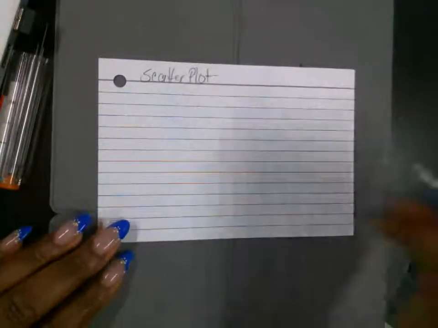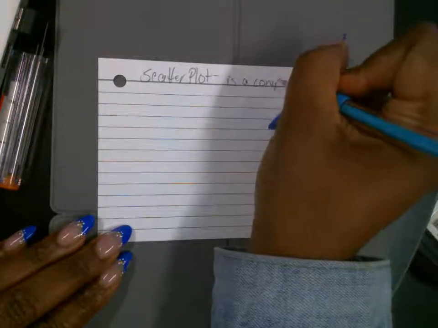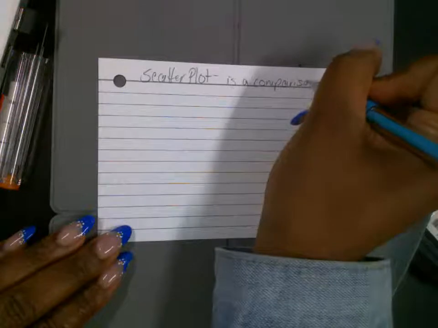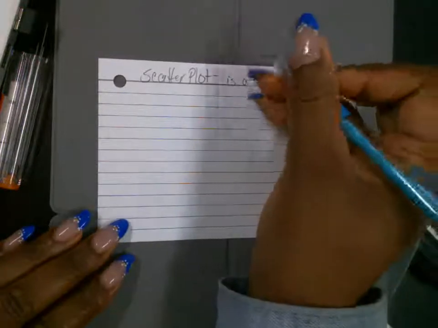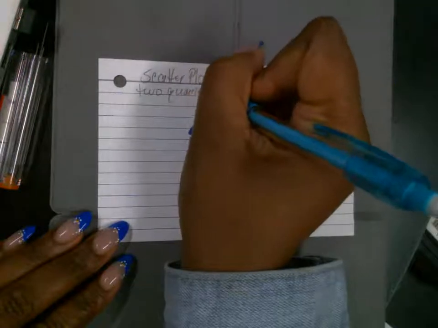It's in the cup. A scatter plot is a comparison of two quantities. Okay.